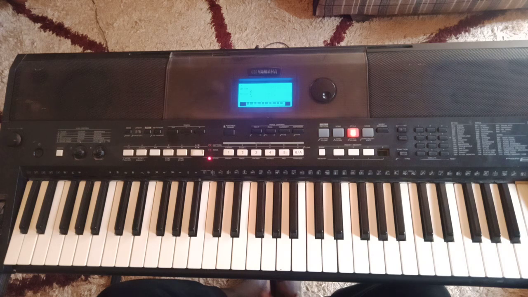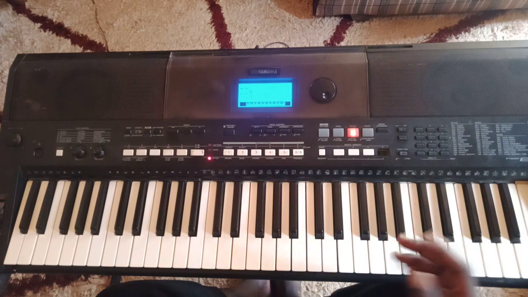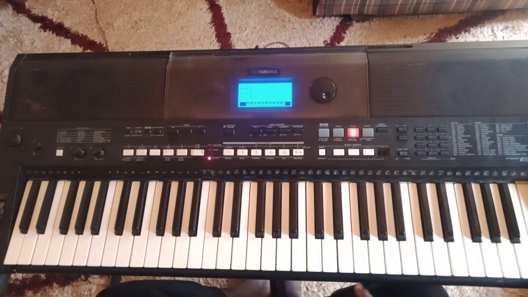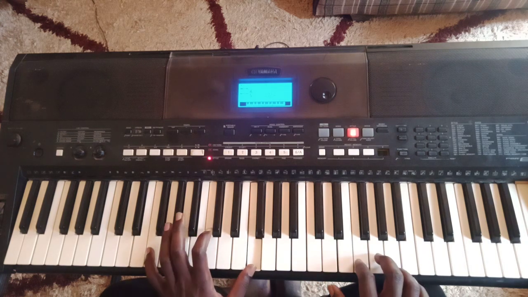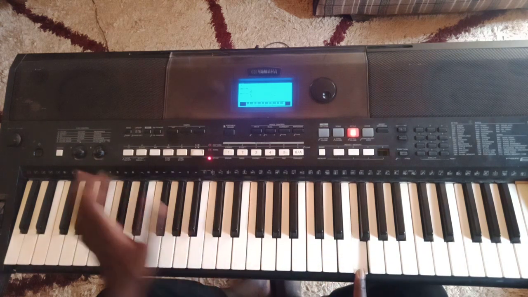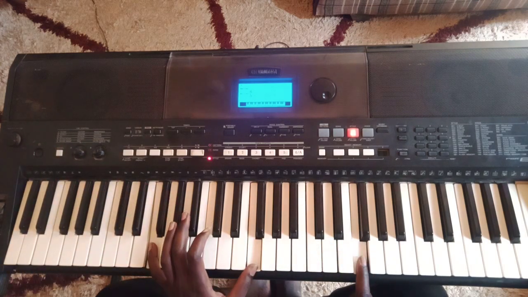Today we are going to learn something good. We are continuing to learn to know every key on the keyboard. So today we are going to learn this key F. We have talked about C, G, F, B. I think those ones. So today we are going to teach you this key. This is F. We have F sharp, F.